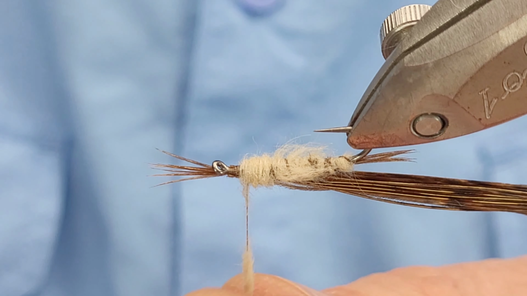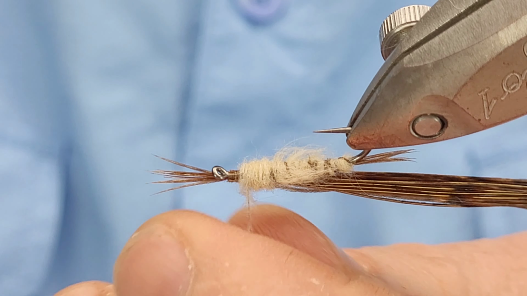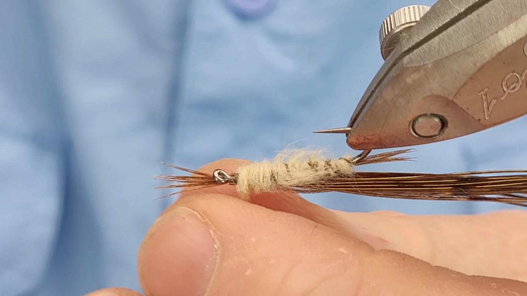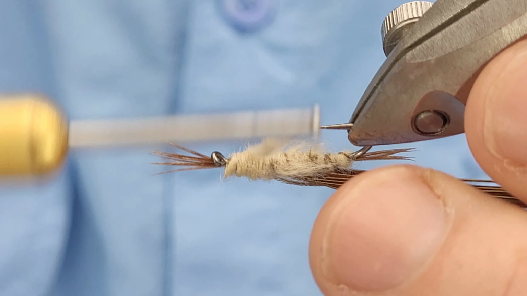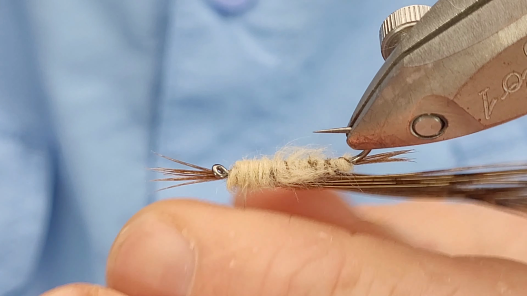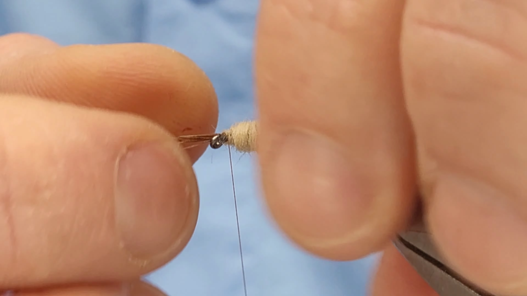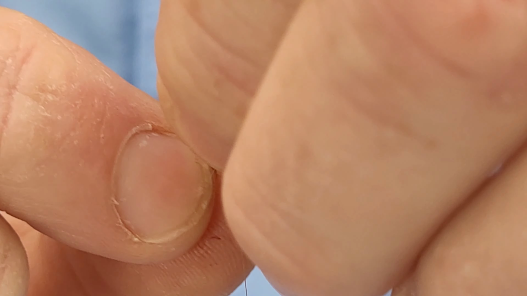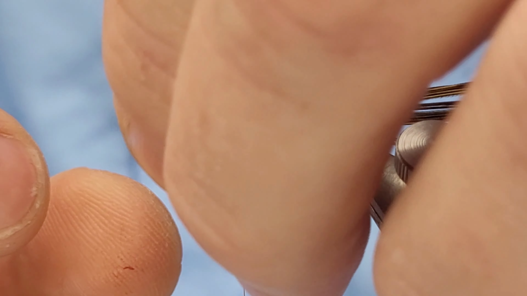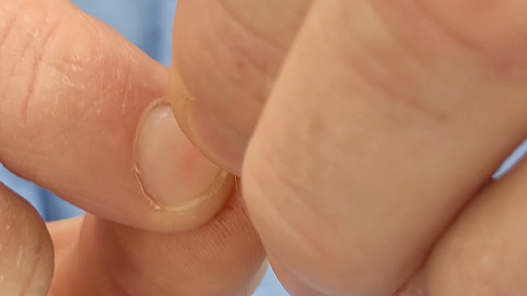Stretch that out a little bit. Let's pull in that little bit of a thorax section there. Okay, pull those fibres apart. Get them pretty even. Again, you don't need to worry about making sure they're perfect, as long as they're reasonably even.